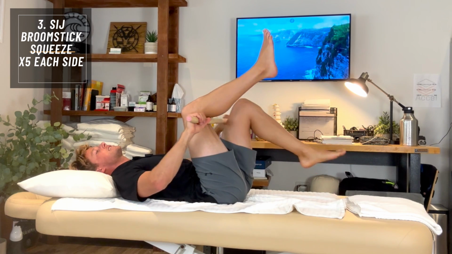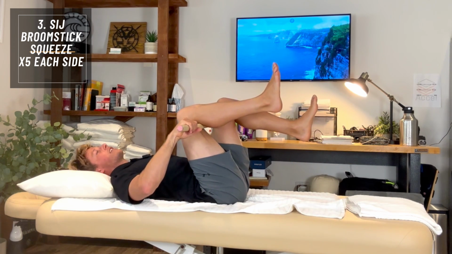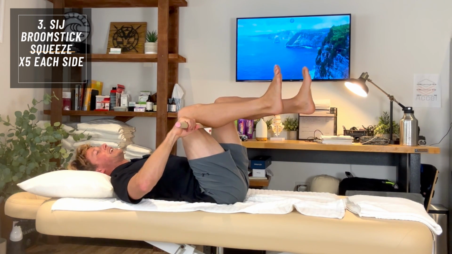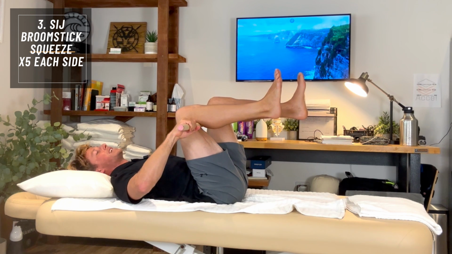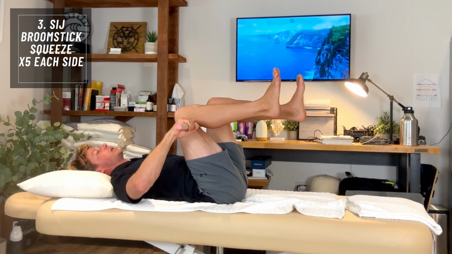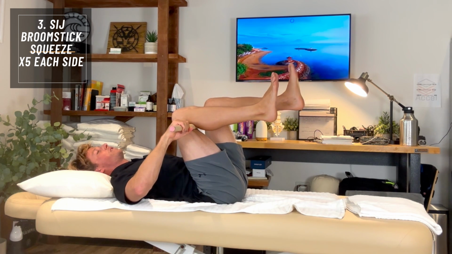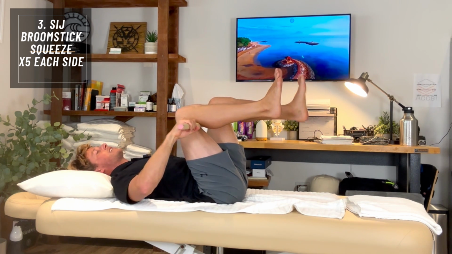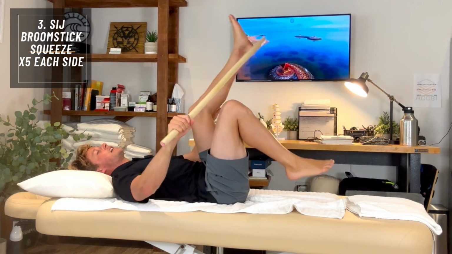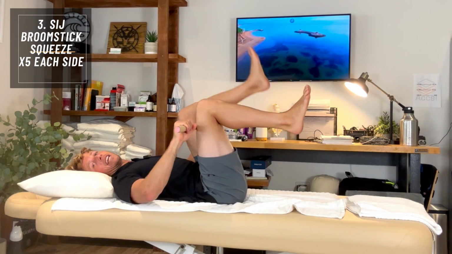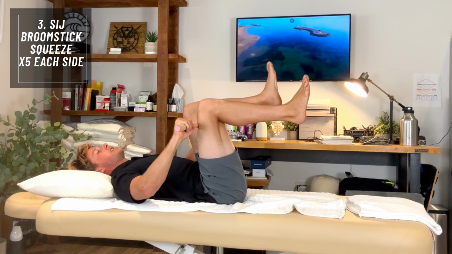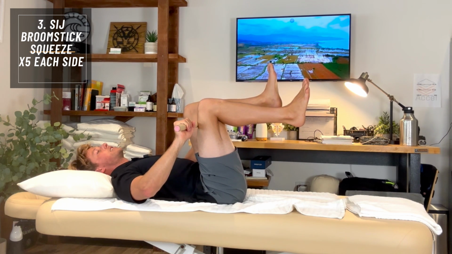Change the sides. So other right knee goes above, and then the same thing here. Squeeze down as hard as we can, squeeze up with the other knee. Squeeze, squeeze, squeeze, squeeze. This should be pretty tricky. Really hold the stick, make sure it doesn't fly out. And after 10 seconds, little rest, changing sides. We're just doing 5 on each side here. So big squeeze up, 10 seconds.